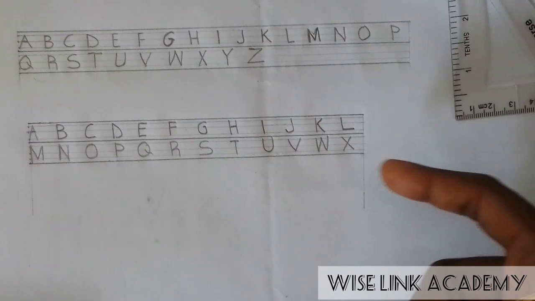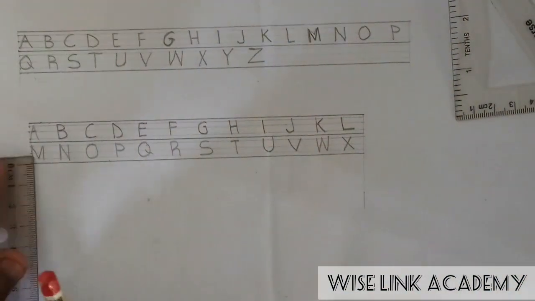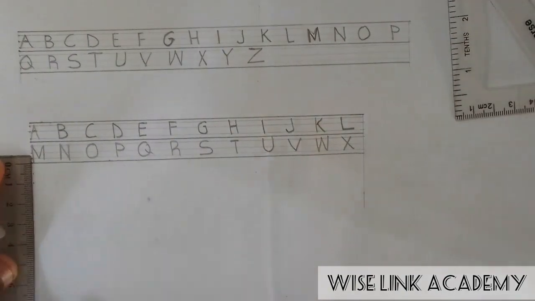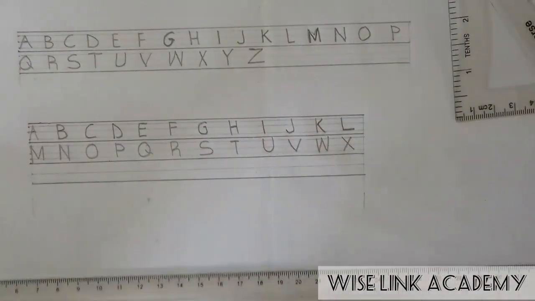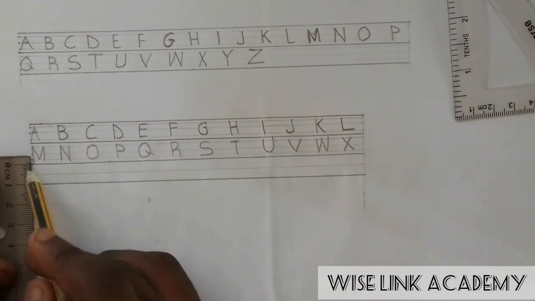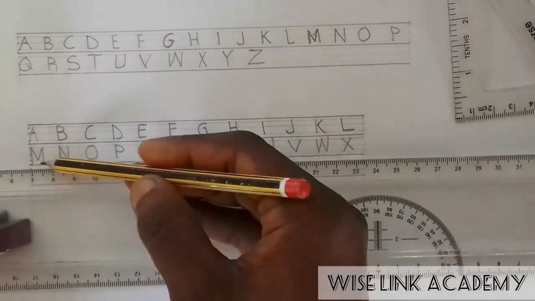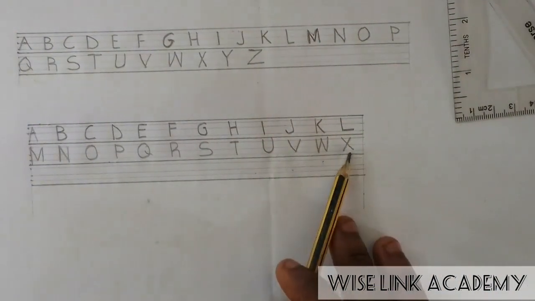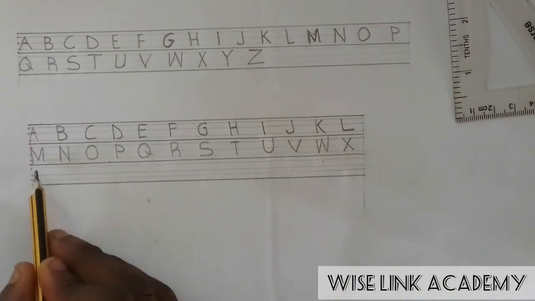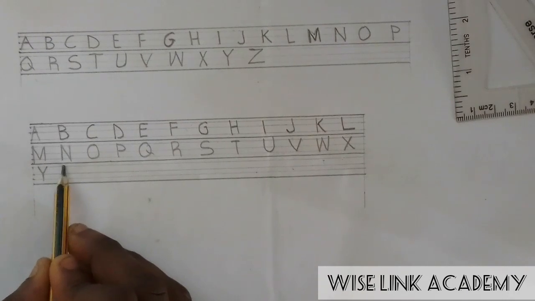So I will repeat the same step again by measuring 1 centimeter. This, right? So I have V, W, X, then Y, and Z.